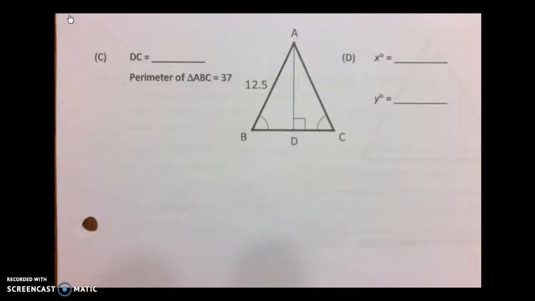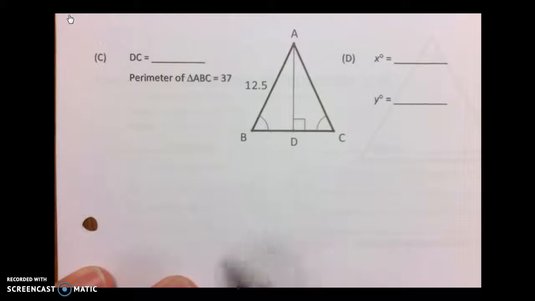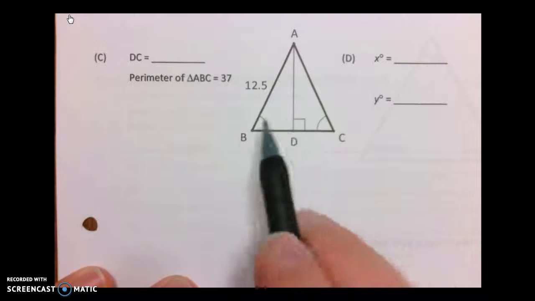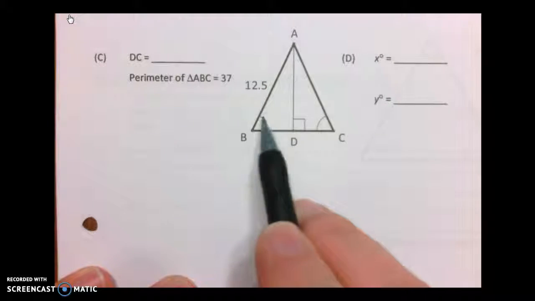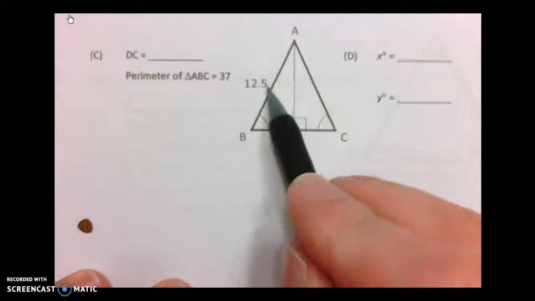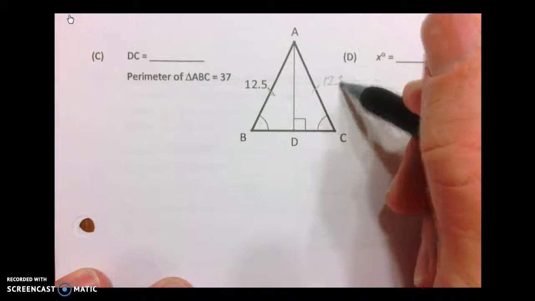Alright, for letter C, we look and it says the perimeter of ABC is 37. I'm looking at the picture trying to figure out what to do here. I see we have two base angles that are equal, which means the sides opposite them are both equal, so this side is equal to that side. So we know this is 12.5.